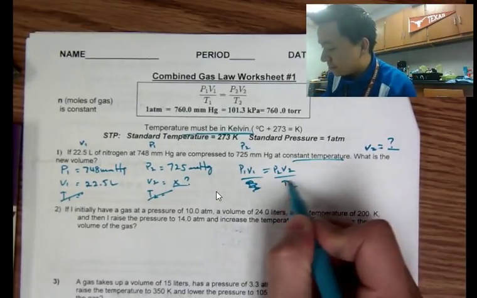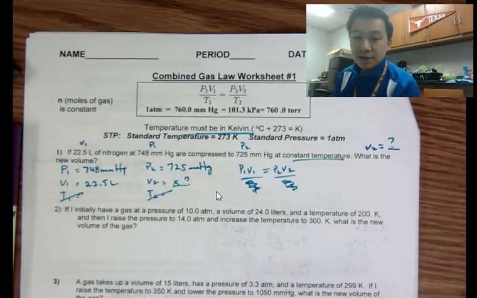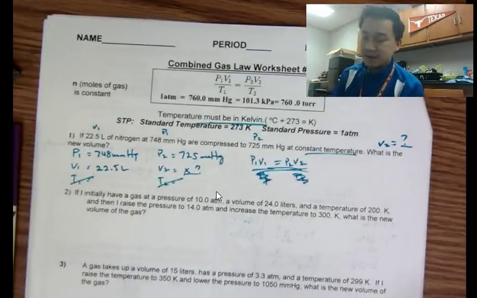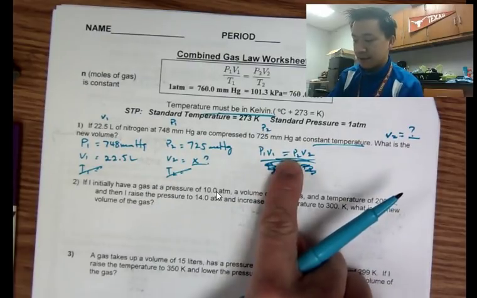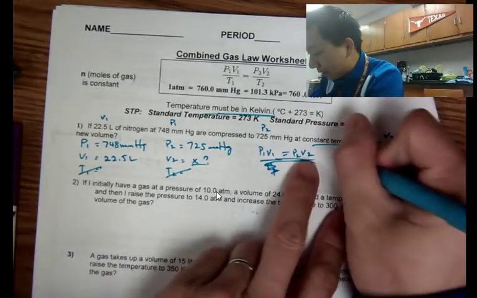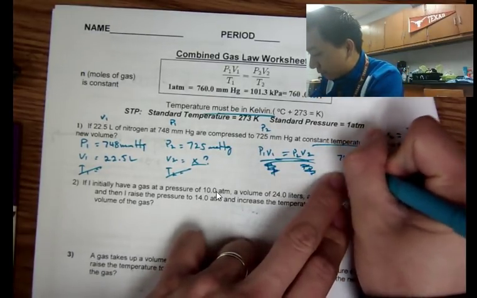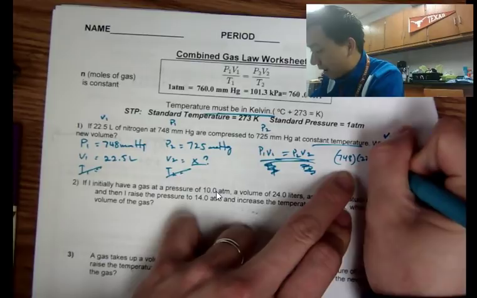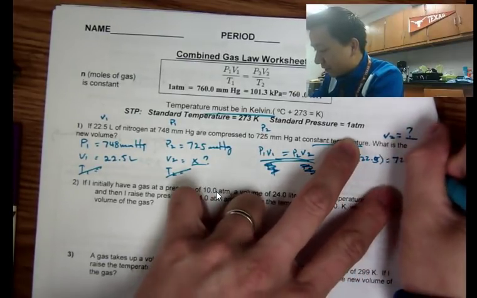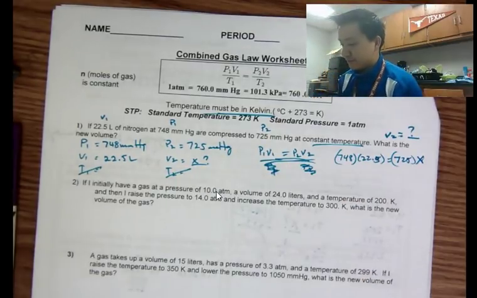We cross T out. Well, it should have been T1, but we cross T out, and what do we have left? All we have left is Boyle's law. Plug those numbers in and get the missing variable, which is V2. So P1, which is 748, times V1, which is 22.5, equals P2, which is 725, times X, our V2.